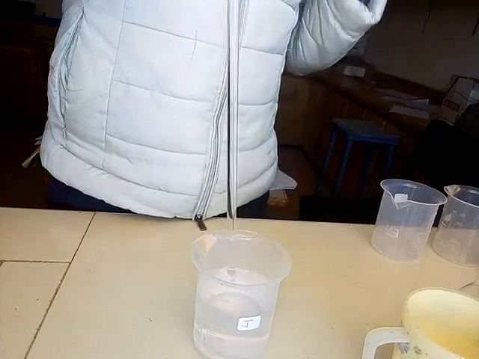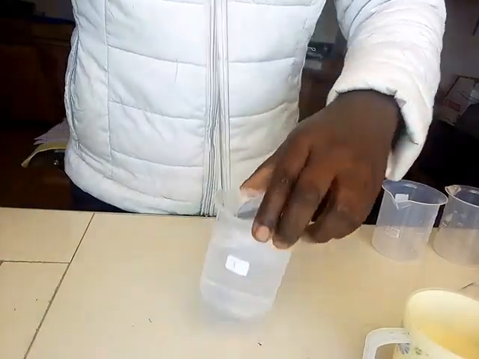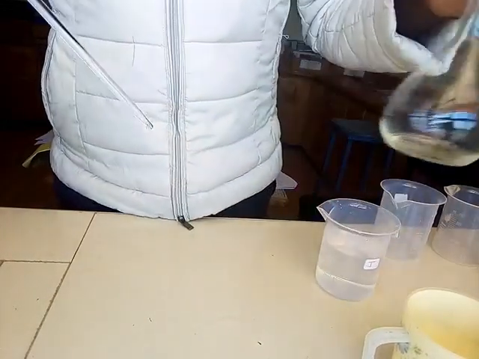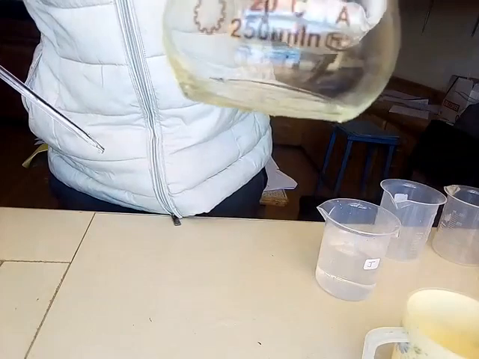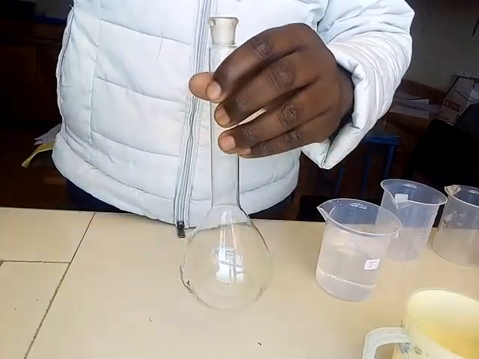Now I have 25. Then I've been told to put that 25 centimeters cube of solution J into a 250 conical flask, a volumetric flask, sorry. This is the volumetric flask 250. So I put it there.